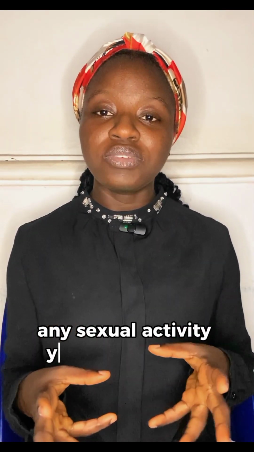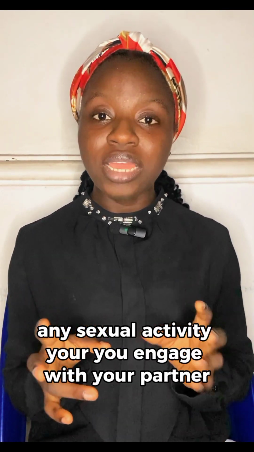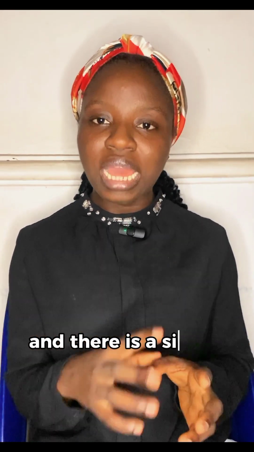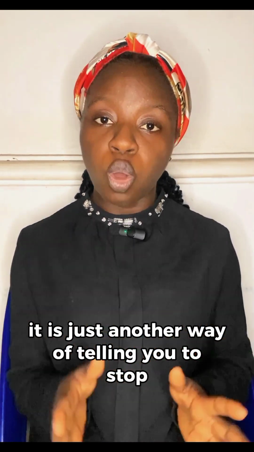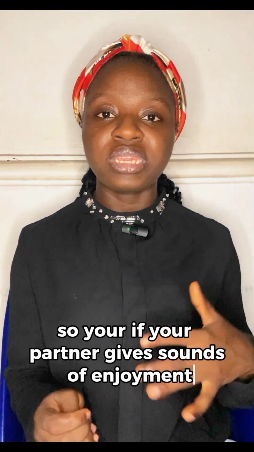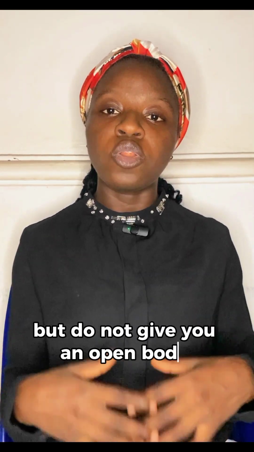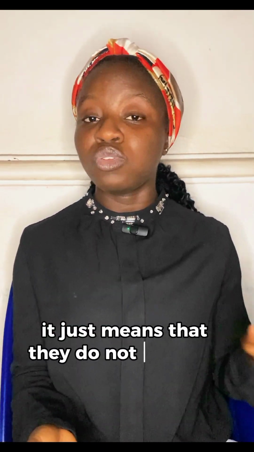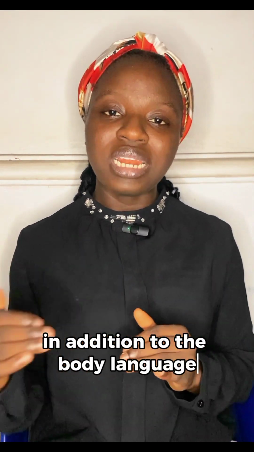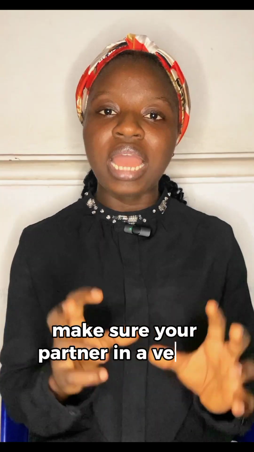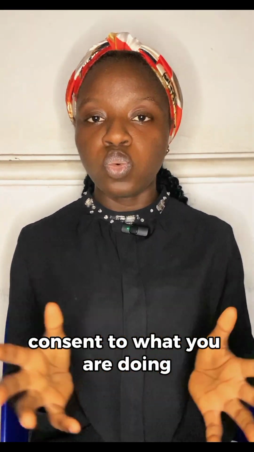Any sexual activity you engage in with your partner where there is a sign of discomfort is just another way of telling you to stop. So if your partner gives sounds of enjoyment but does not give you open body language, it just means that they do not give you consent. In addition to the signs, in addition to the body language, make sure your partner verbally consents to what you are doing.